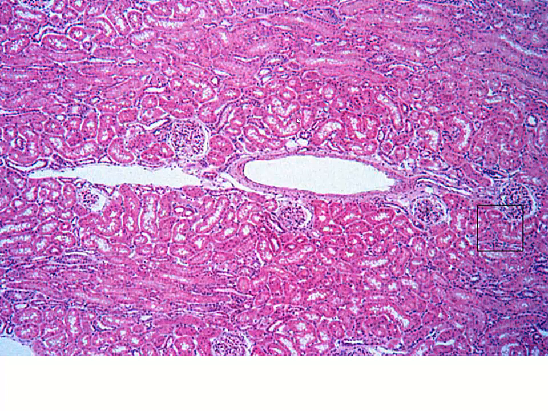Once again, we are looking in the cortex. We can see our renal corpuscles quite nicely. We can see our interlobular artery, possibly interlobular vein. Can't really tell the thickness of that wall. There's not much thickness there.